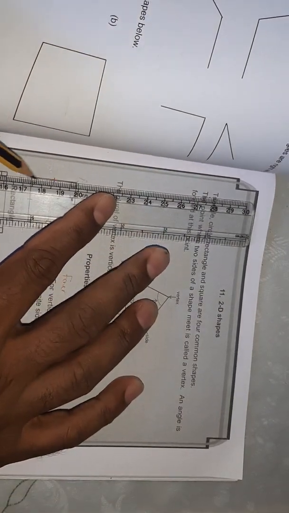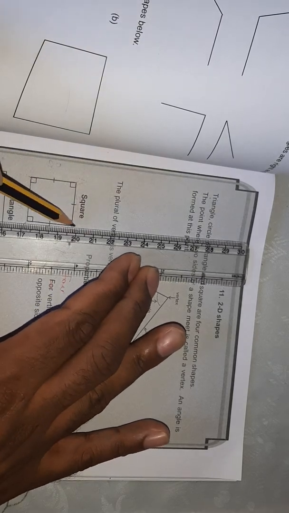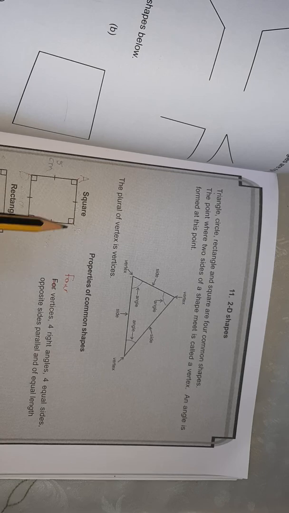Vous voyez cette ligne AD? Elle est parallèle à la ligne BC. OK? And they are equal length. Comme je vous ai dit, ça c'est 5, ça va être 5, 5, 5, ou ça c'est 10, 10, 10, 10. This is what we call a square. This is the property of a square.